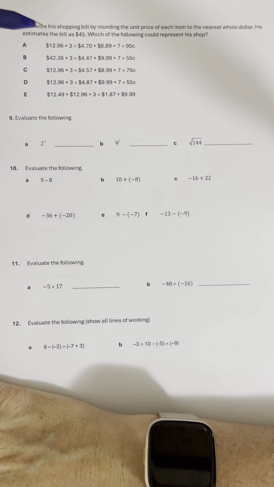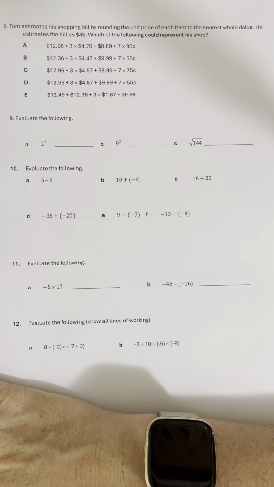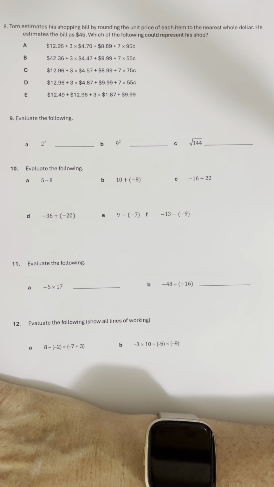Here we've got Tom estimates his shopping bill by rounding the unit price of each item to the nearest whole dollar. He estimates the bill as $45. Which of the following could represent his shop? So we need to go along the line and round each item to the nearest whole dollar and then check if it comes to 45.